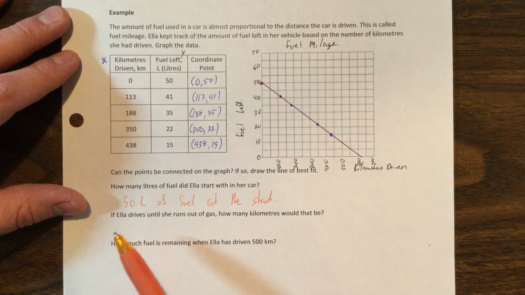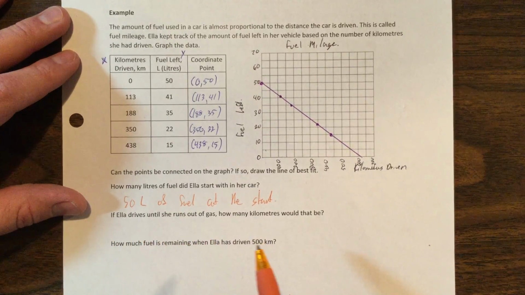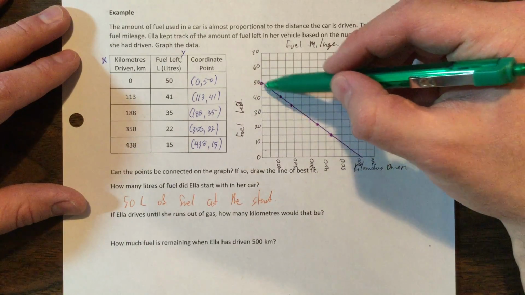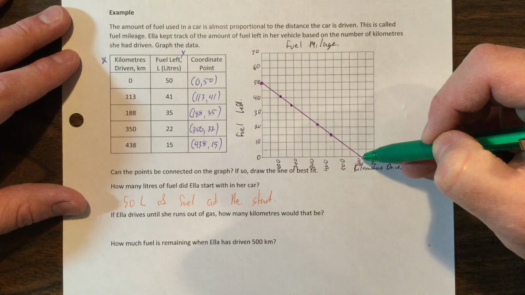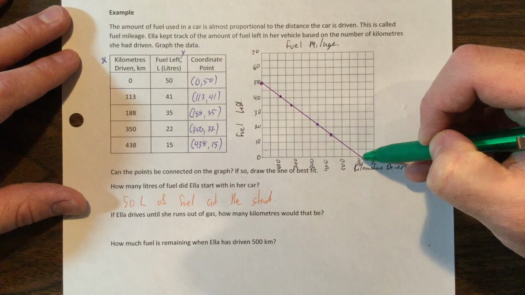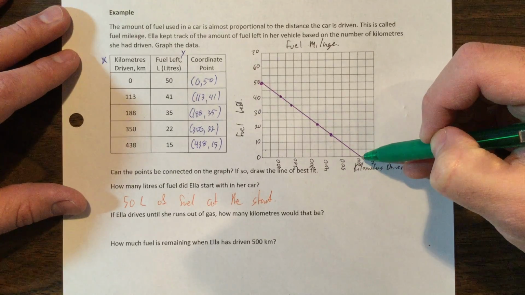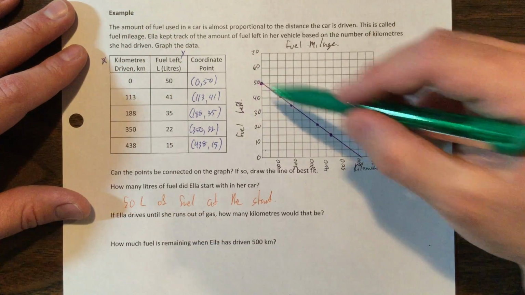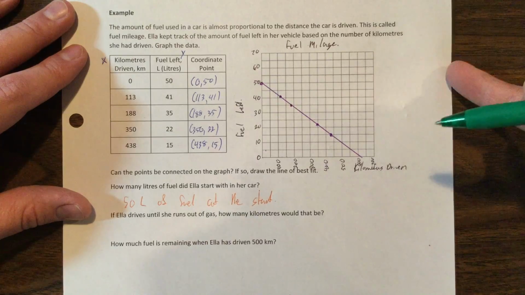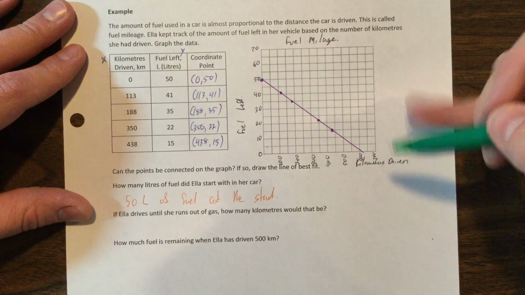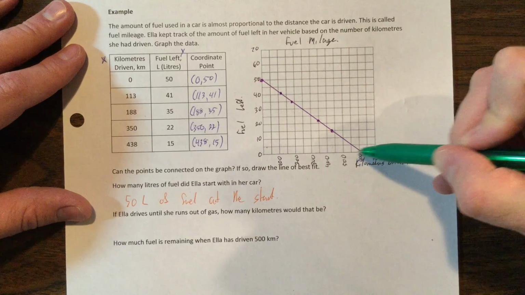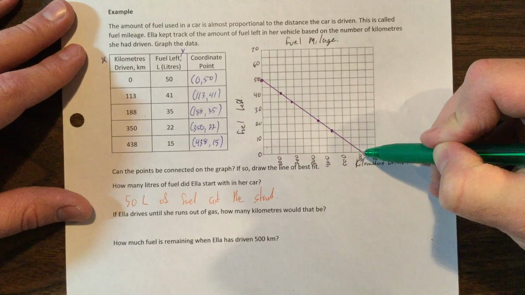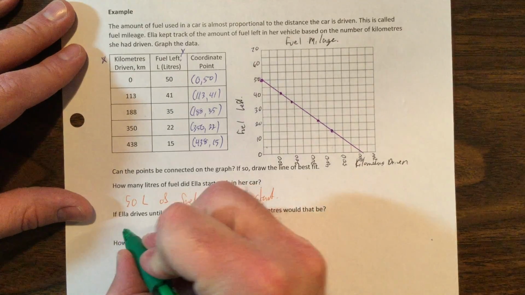Now, if Ella drives until she runs out of gas, how many kilometers would that be? Well, in this case we need to extrapolate this graph, extending the line we've drawn right to where the fuel ends up at 0, which is right there. If you were to draw out your own graph, it could be different than mine. It all depends on where you drew your line. I've used this example in the past, and I've had students hit 600, I've had students hit 650. Usually it's in that range. Mine looks like it's about 610, 615. I'm going to say 615.